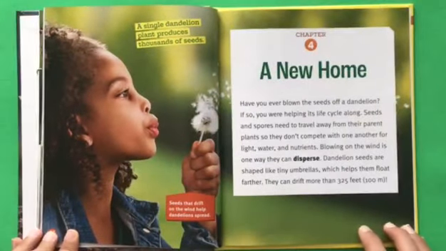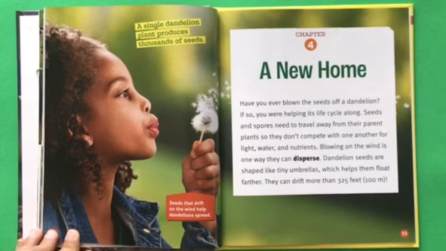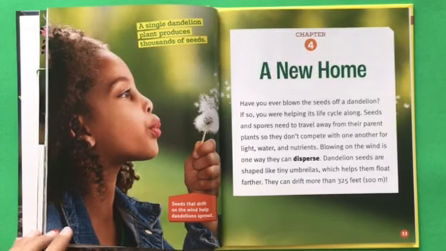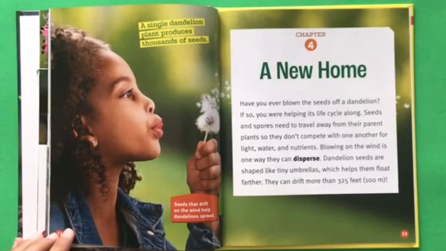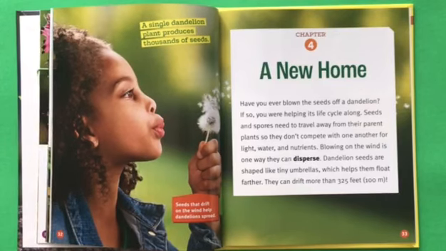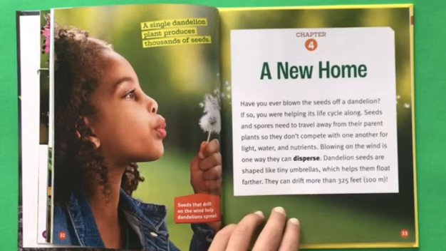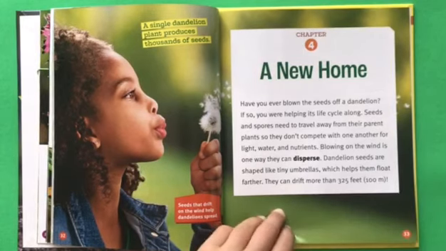A new home. Have you ever blown the seeds of a dandelion? If so, you were helping its life cycle along. Seeds and spores need to travel away from their parent plant so they don't compete with one another for light, water, and nutrients. Blowing on the wind is one way they can disperse. Dandelion seeds are shaped like tiny umbrellas, which helps them float farther. They can drift more than 325 feet, even 100 miles away.